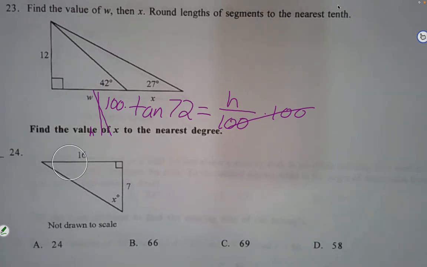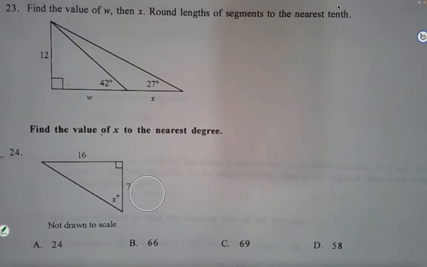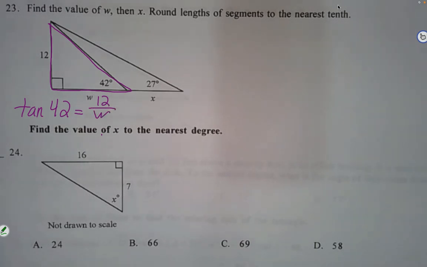Yes. Okay. 23. This one wants us to find W and X. So I'm only going to look right here at this little W triangle. How do I find W? Yeah, it's tangent again. Tangent of 42 equals opposite over adjacent. How would I solve for W? Switch it. So I'm writing down here 12 over tangent of 42. So if somebody can type that in, what do y'all get for W?